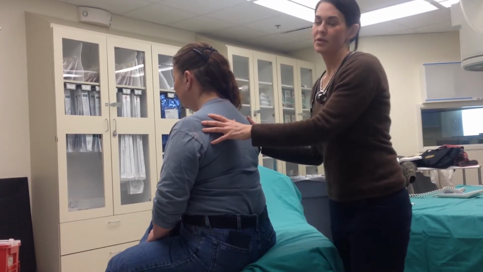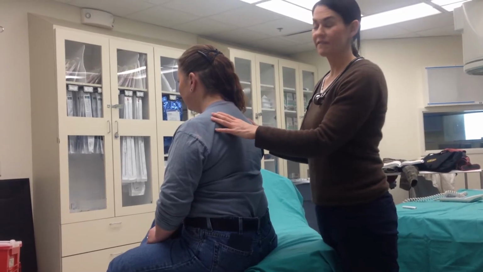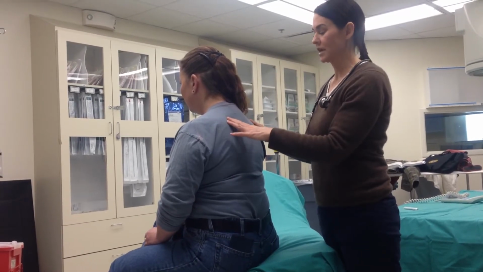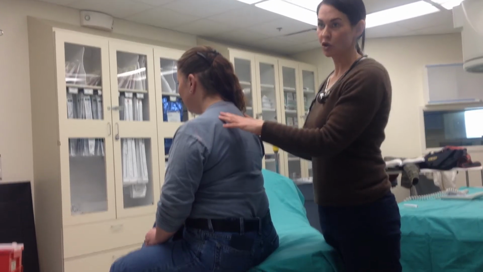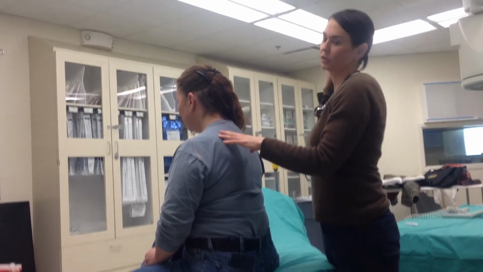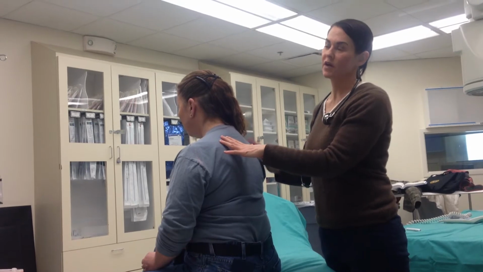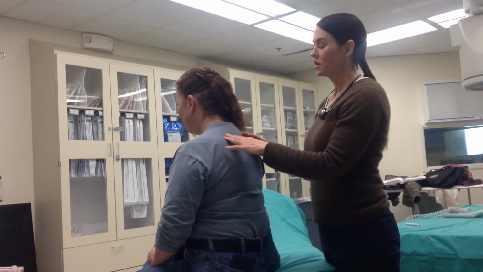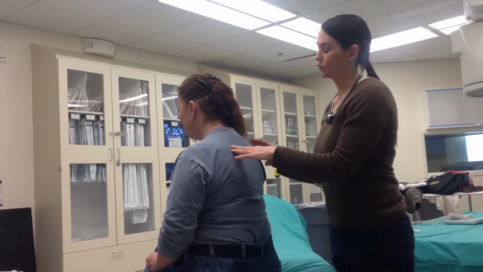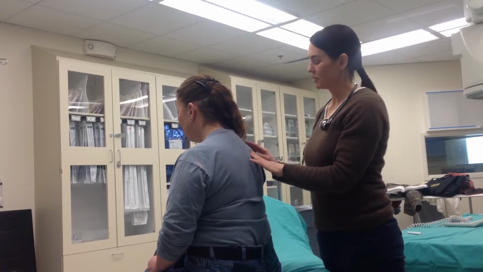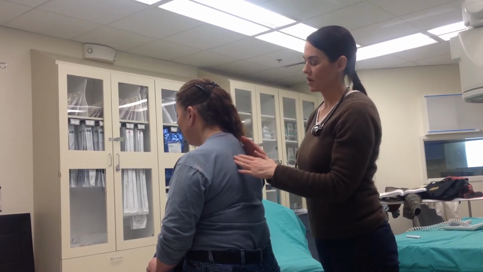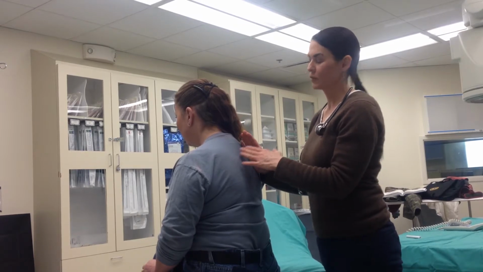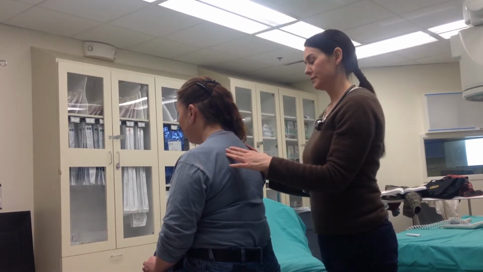With tactile fremitus, I can feel the vibrations every time she says 99. This is normal. The vibrations should be symmetrical on both sides. An abnormal result would be if you could feel the vibrations on one side and not the other. And when you're doing tactile fremitus, you want to avoid the bony prominences. You're feeling the intercostal areas vibrating on the muscle area.